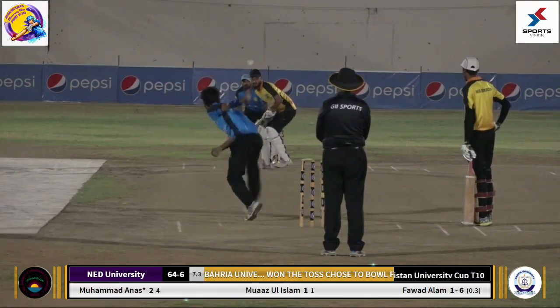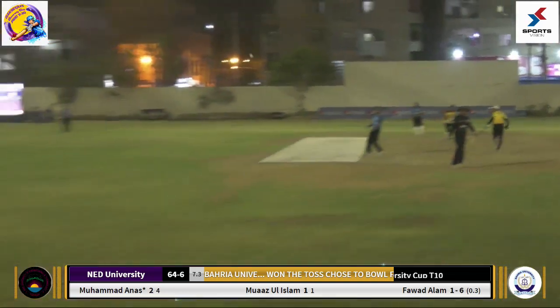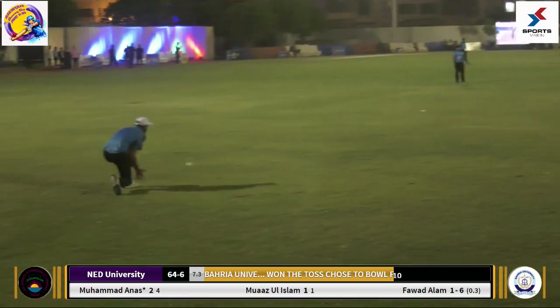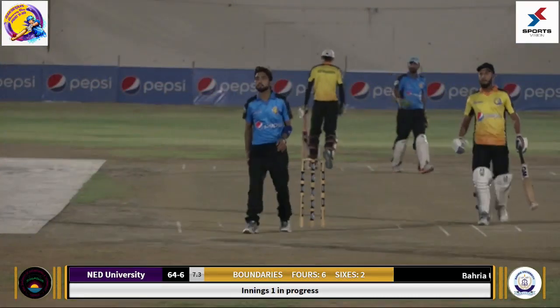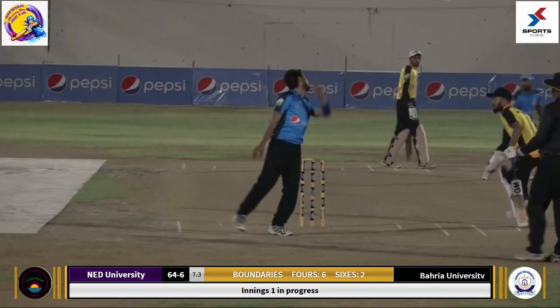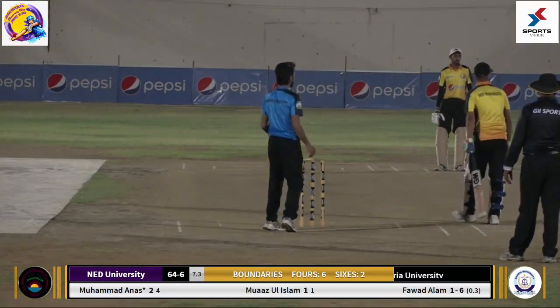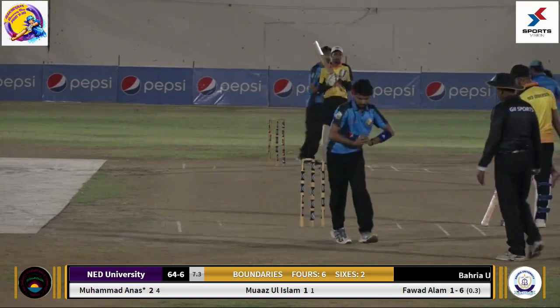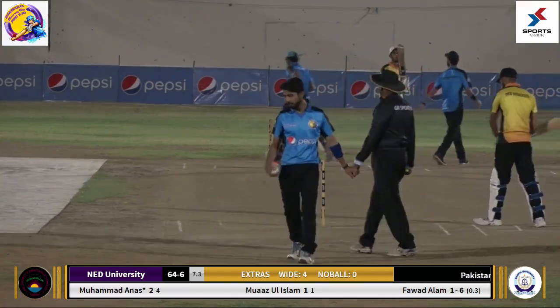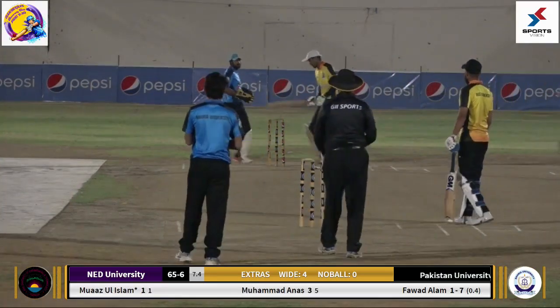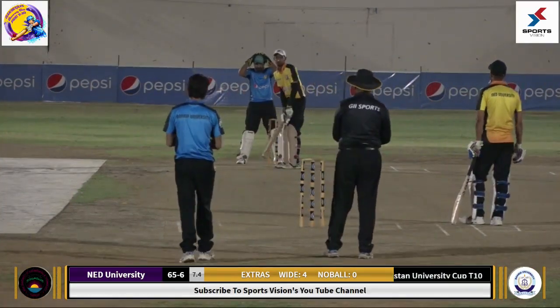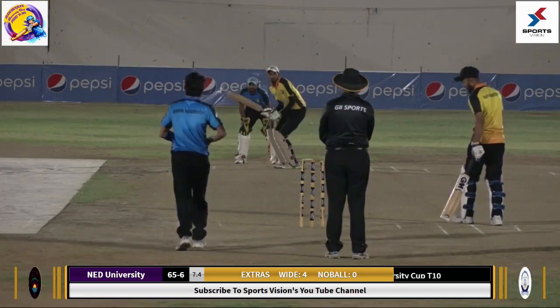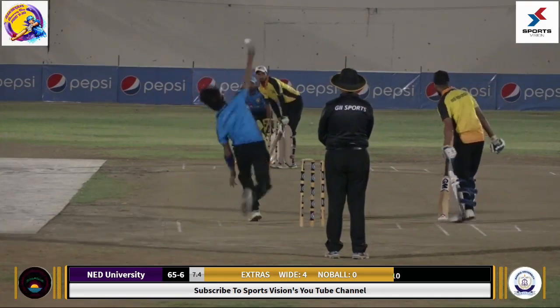Fawad again, over the wicket. He goes down the ground and just one. So Maz is on 1, Anas is on 3. 65 for 6, over number 8 is in operation, so they need at least one big over to get some decent score, around 90 or 95.